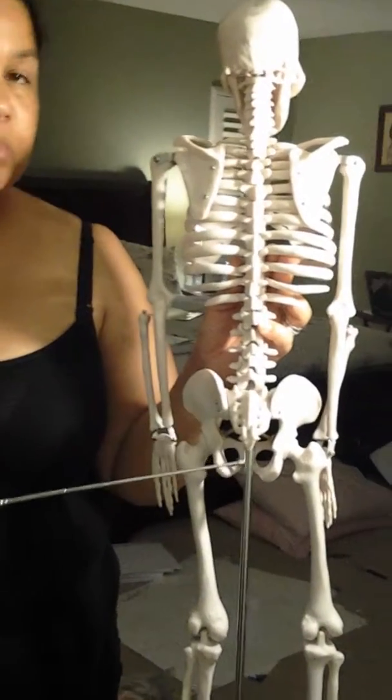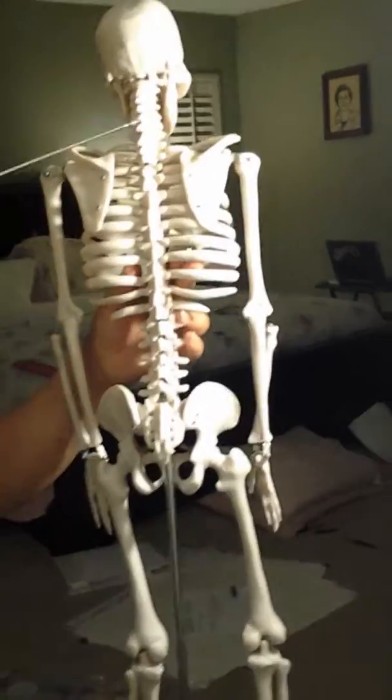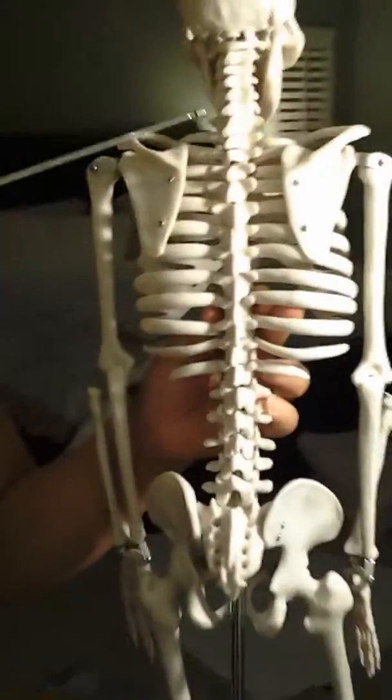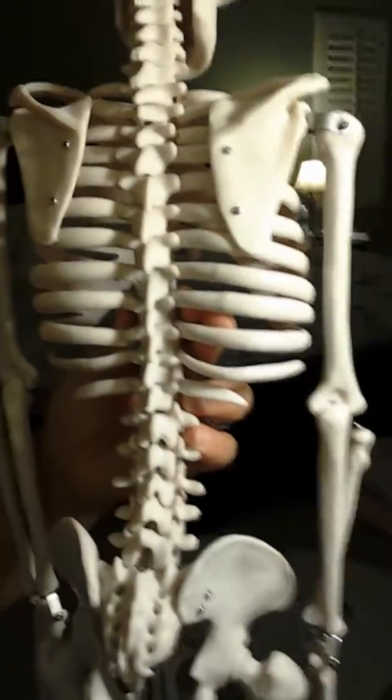Okay, I am demonstrating the vertebral column, known as the spine. There are 4 curves of the adult vertebral column.